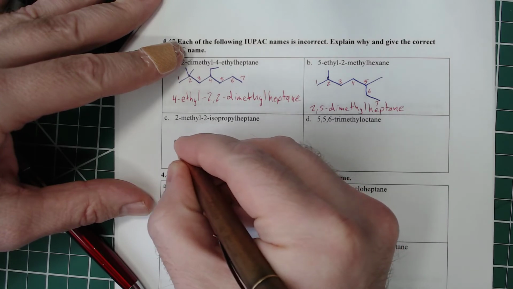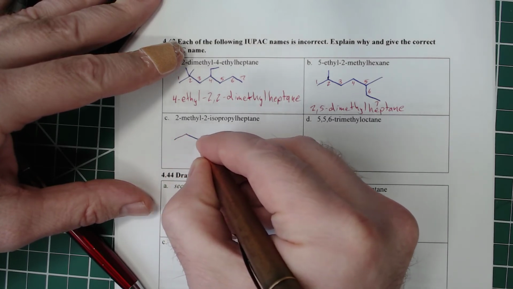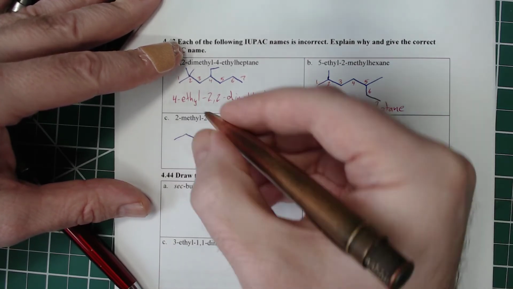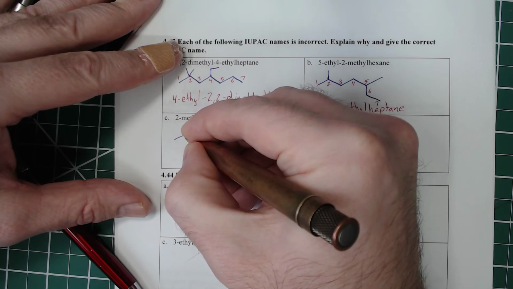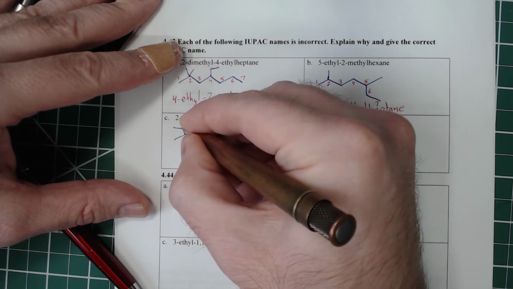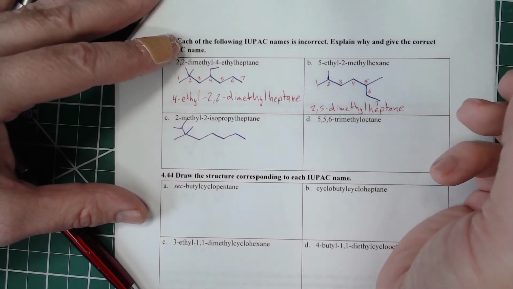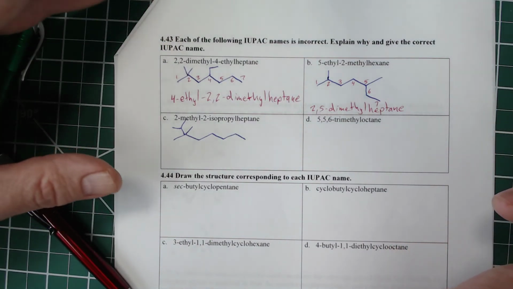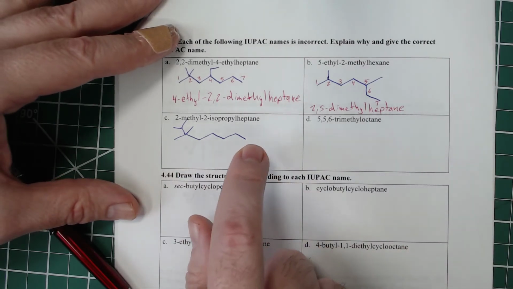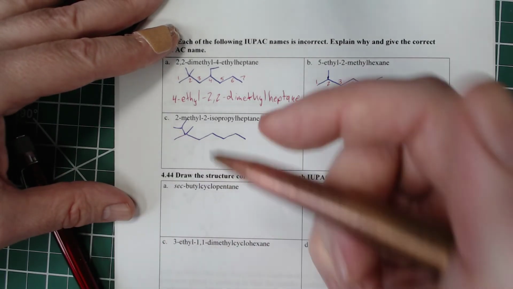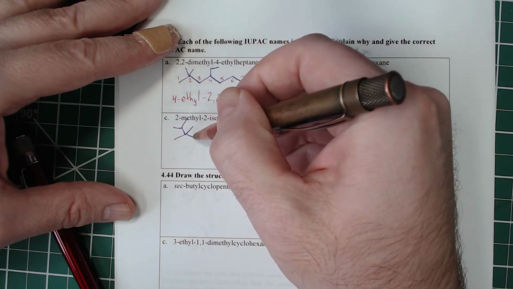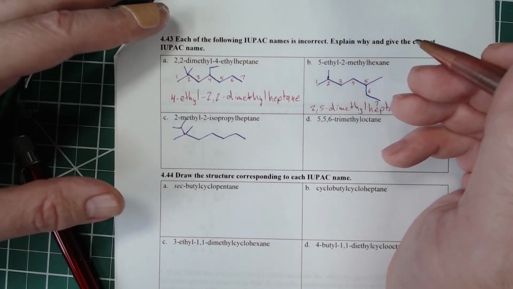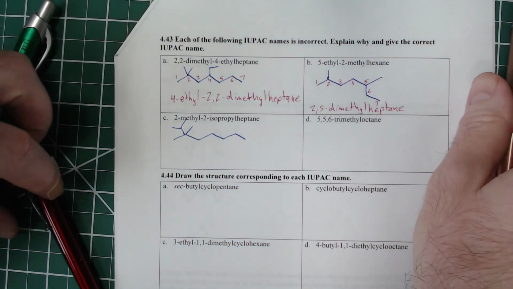So 1, 2, 3, 4, 5, 6, 7. And we have a methyl and an isopropyl there. So I'm going to put the methyl there and our isopropyl there. And so now when we look at that, let's start with the longest chain. So we had 7, but let's look at it. If we number from here, we've got 1, 2, 3, 4, 5, 6, 7, 8. It would be octane instead of heptane. So we have a longer chain, so we know the heptane isn't correct.